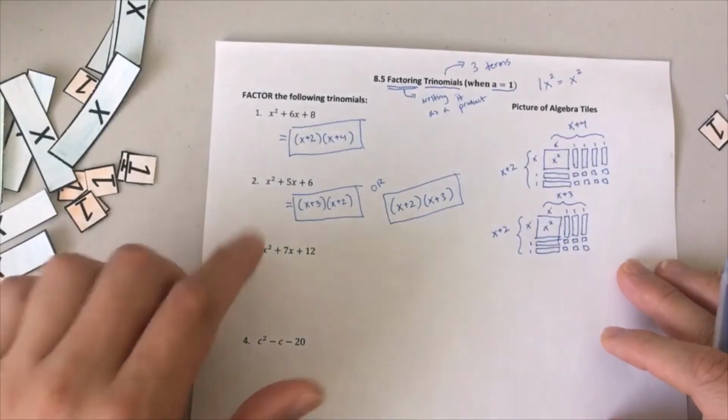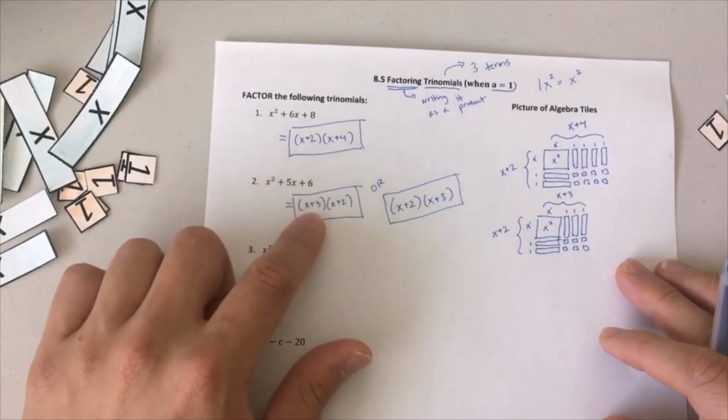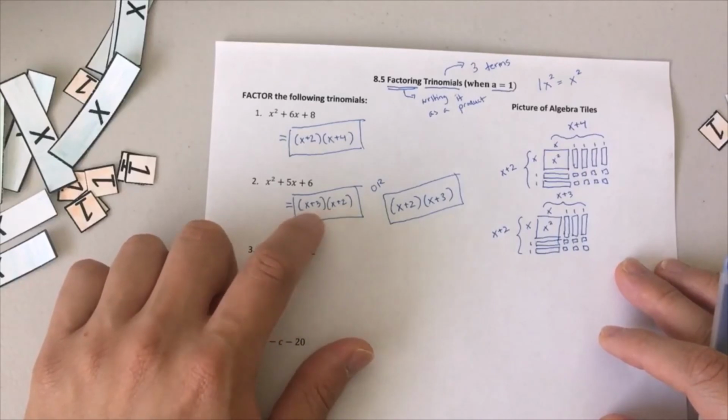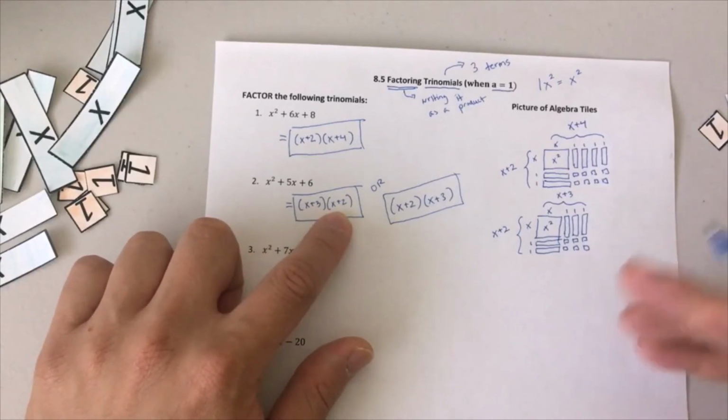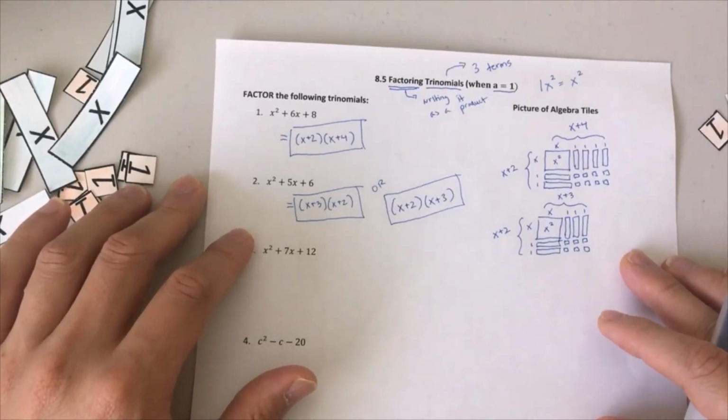And so this is what we're doing when we're factoring a trinomial. All we're doing is writing this trinomial as a product of 2 things. In this case, it's a product of 2 binomials, where each binomial represents one of the sides of the rectangle. So this is how you factor using algebra tiles.